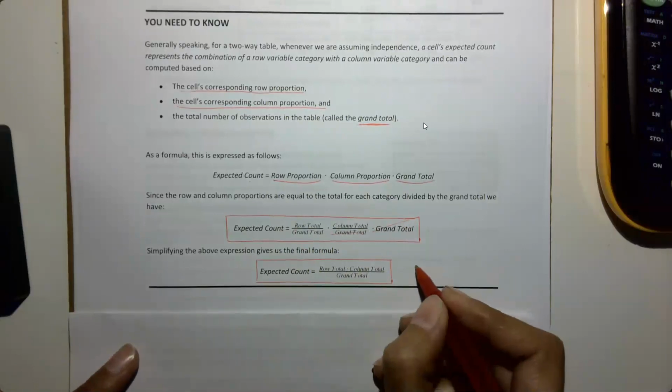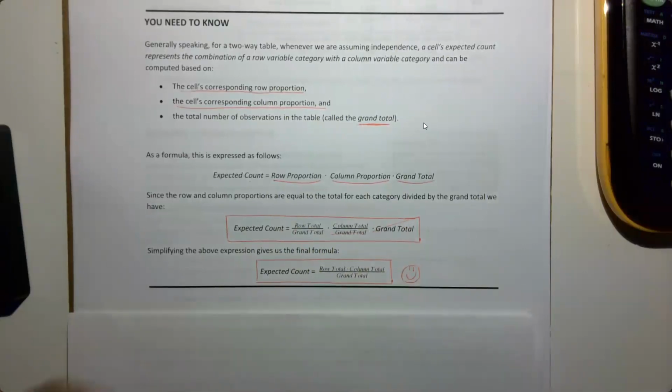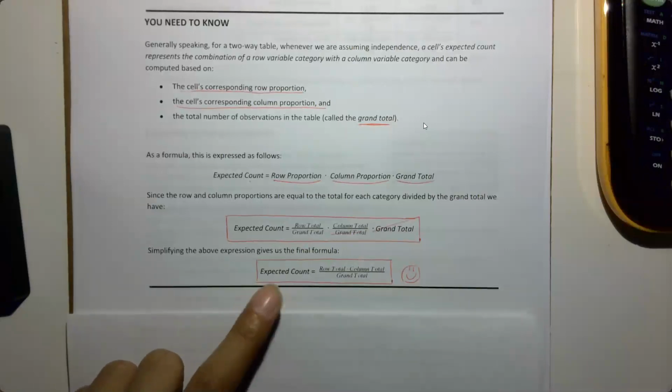So this is the formula that we're going to use when we are dealing with our table. Okay, let us go over a couple of examples until we feel comfortable about using this formula and finding expected count. We need expected count later when we are dealing with chi-squared.